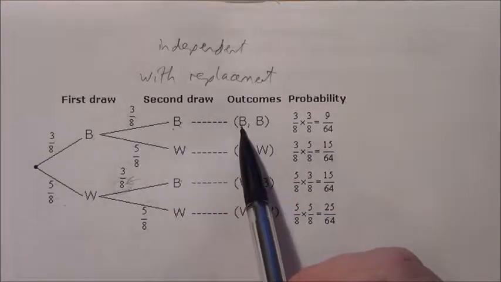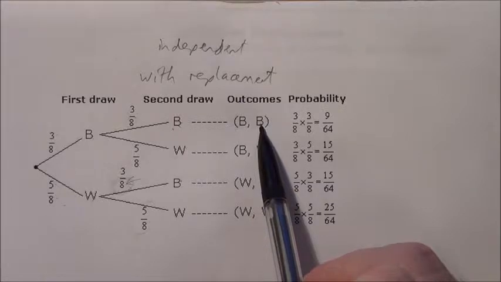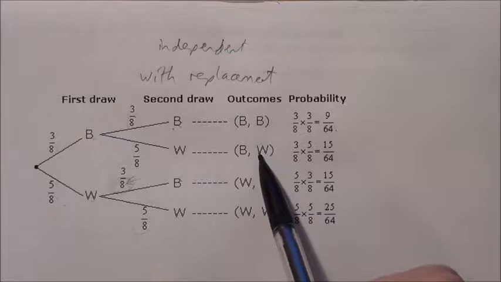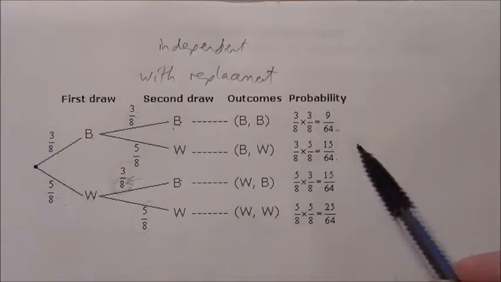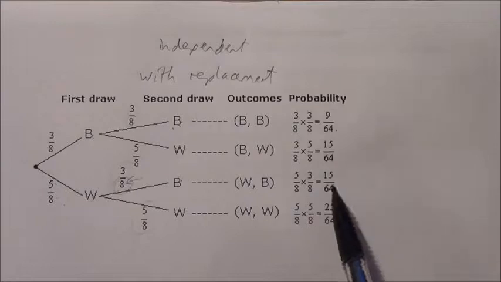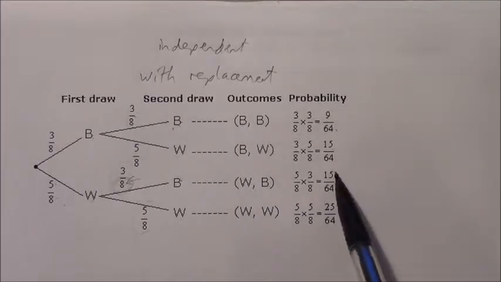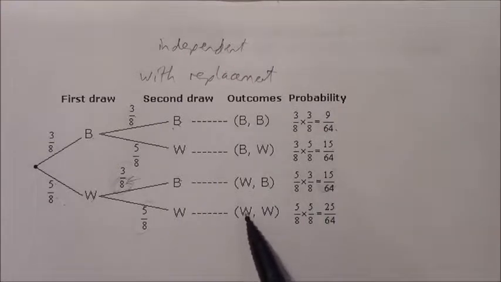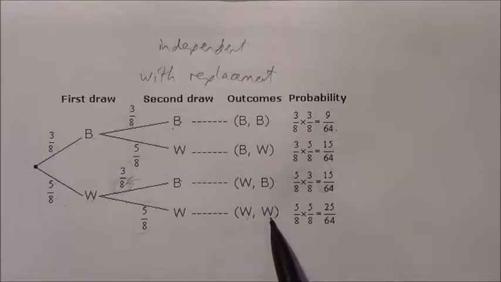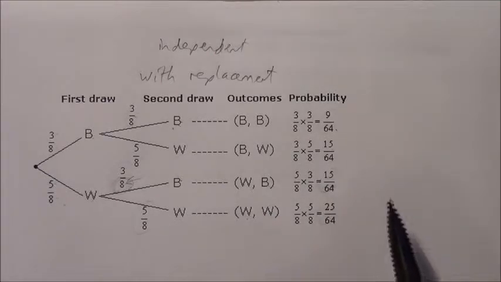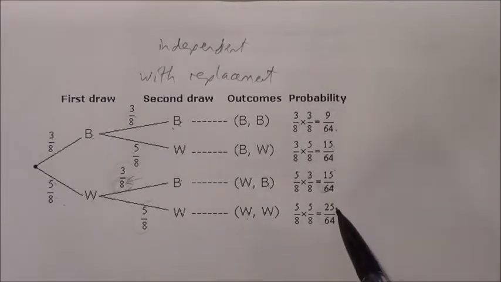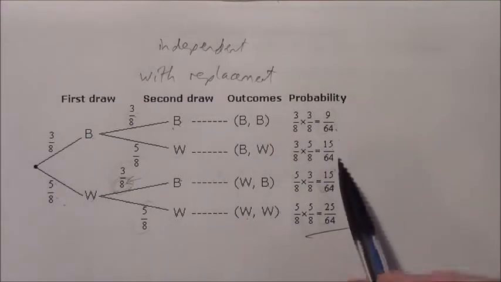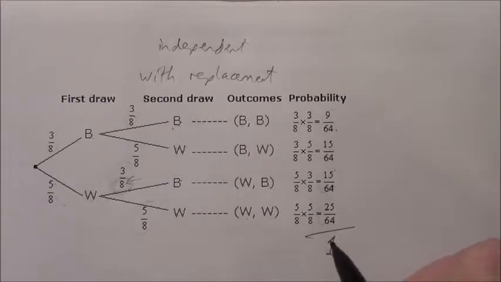If we draw a black marble and then the second draw is a black marble, the probability is 9/64. If we draw a black marble followed by a white marble, the probability is going to be 15/64. Same thing if the white marble is first, then the black marble: the probability of this scenario is going to be 15/64. And the probability of drawing a white marble followed by a white marble is going to be 25/64. And if we add all those probabilities, because these are the only outcomes possible, it's going to add up to 1.